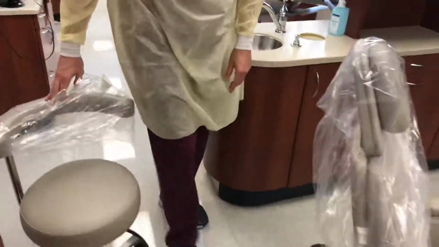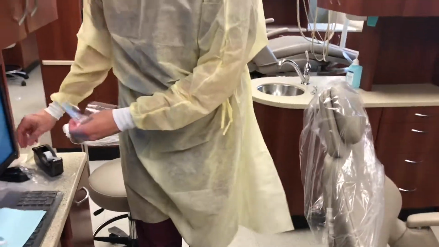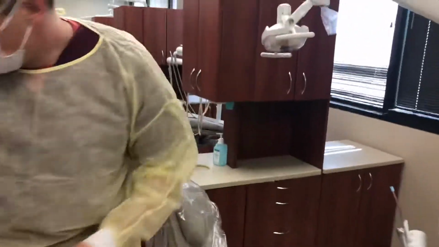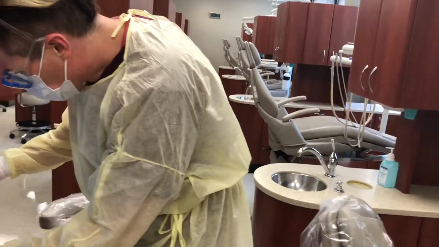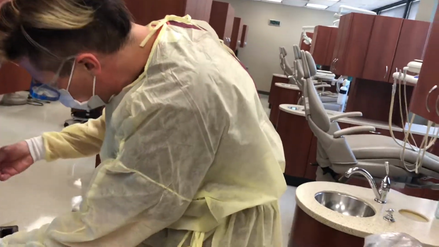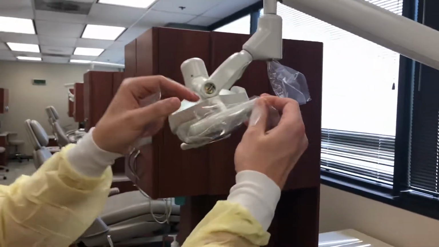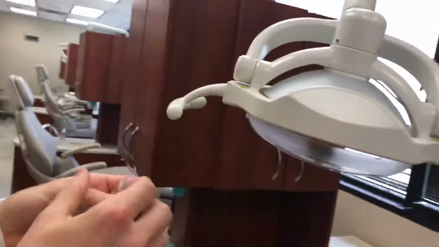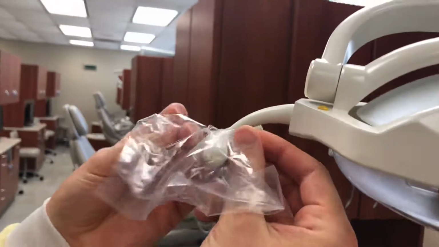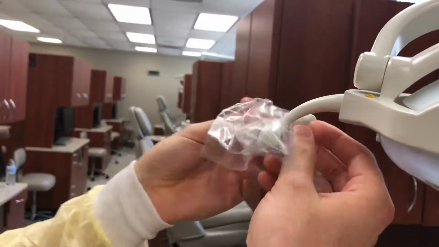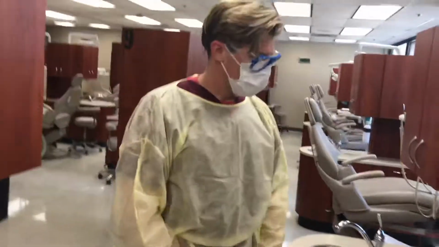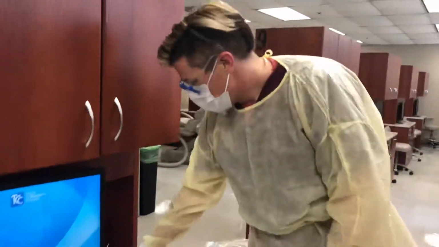Light handle barrier, each light handle. And these just slip on. You place it on one end, slide it over, and tuck it for the other end. Computer mouse barrier. Computer mouse.